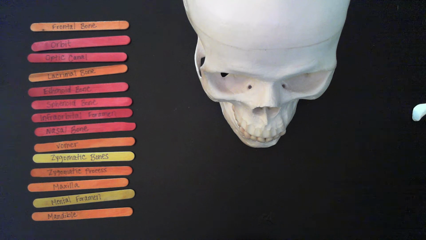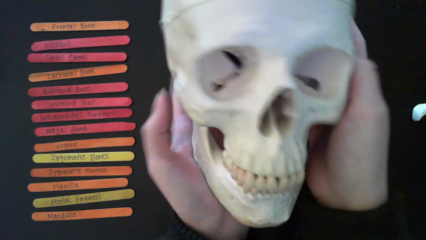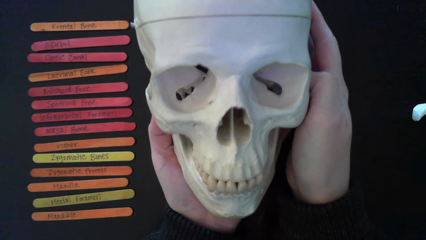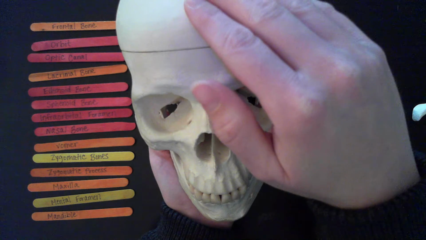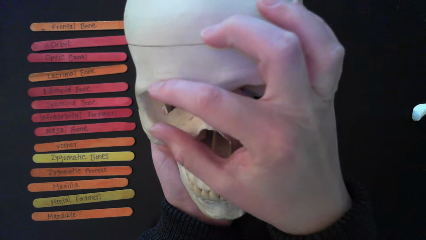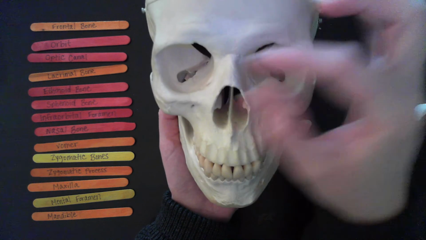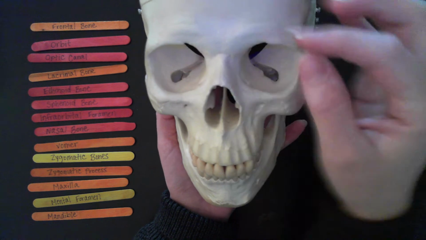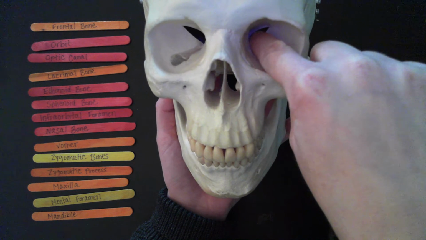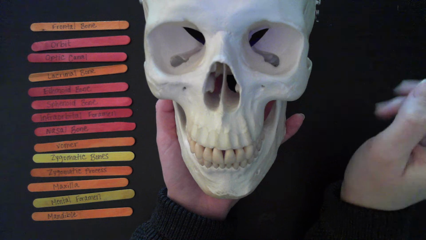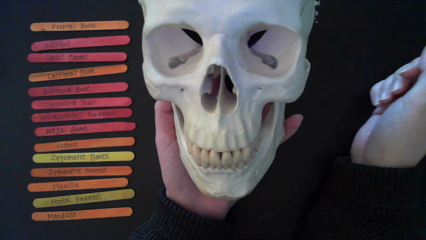All right, so we're going to pick up with the anterior view of our skull. I hope that he stays in focus for you. I'm going to start off here just as a reference. This is our frontal bone, so our forehead. And we have our very obvious eye sockets that we call the orbits. If you look straight back in there, you can see that hole there. That is going to be our optic canal. That allows our optic nerve to pass through from our eye.